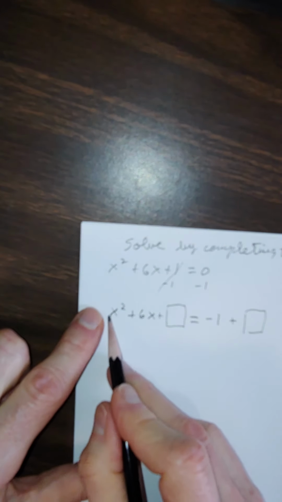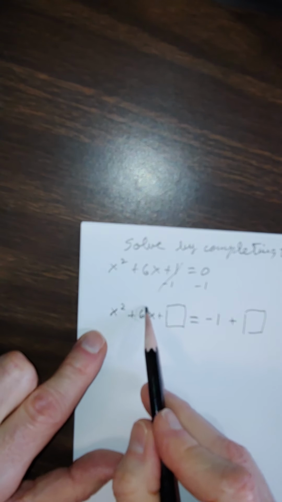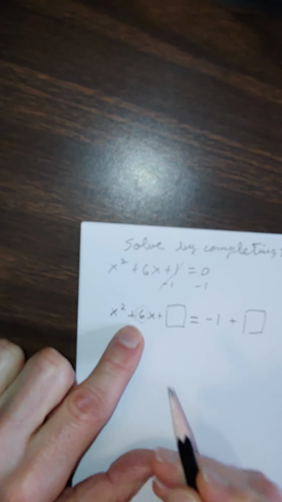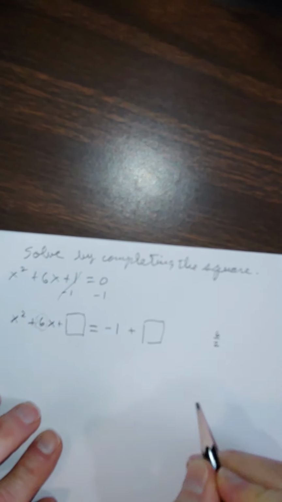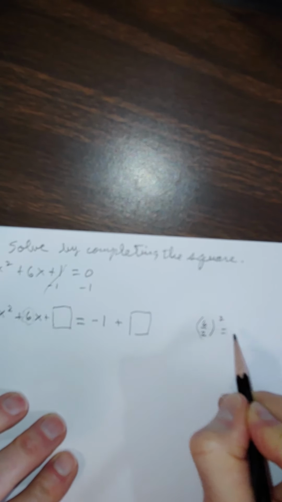Now, how do I get the number that goes in there? As long as this coefficient's a 1, which it is, we already checked that, we take the coefficient of the x term. 6, or, it's positive 6. Multiply it by 1/2 or divide it by 2. So 6/2, or 1/2 times 6, which is 3. Square it. That's 9.